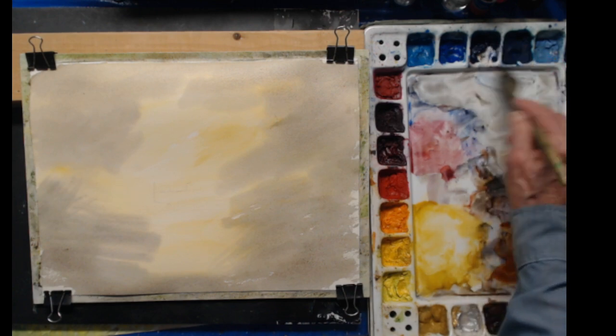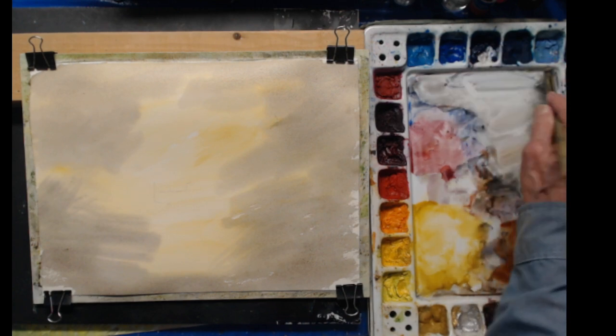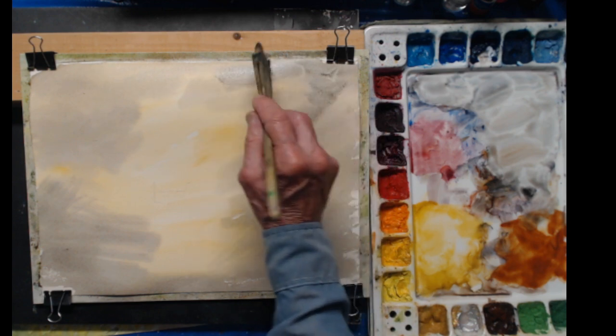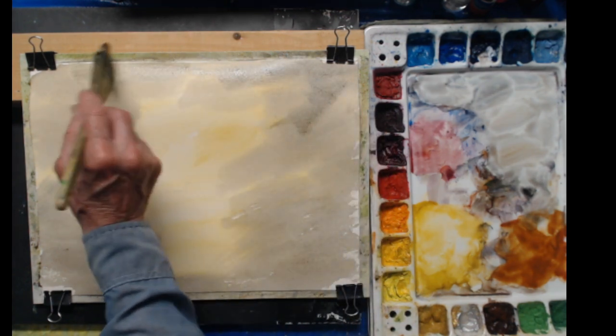Pick up a little more of that, a little more of the ultramarine blue. Those clouds a little darker at the top.